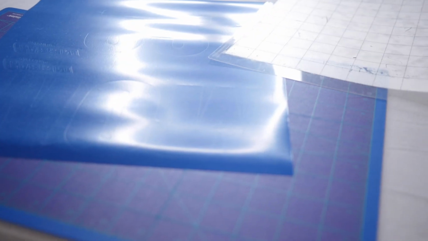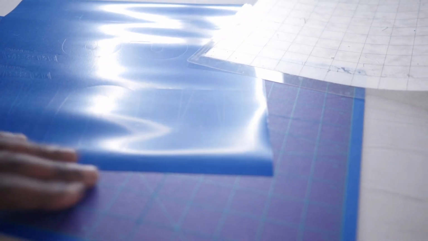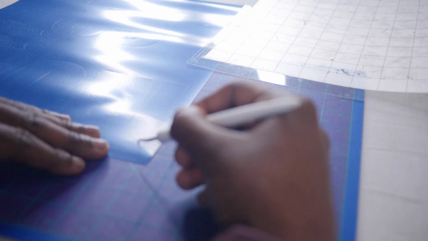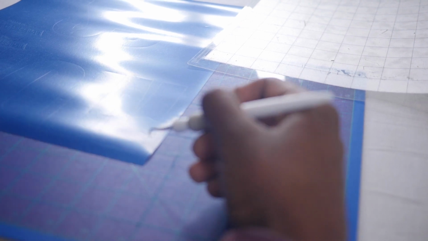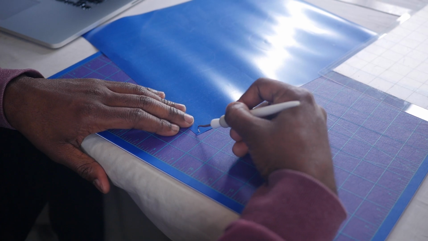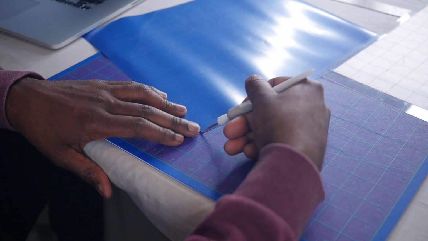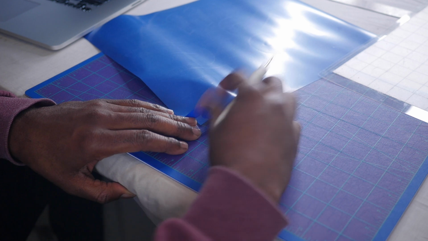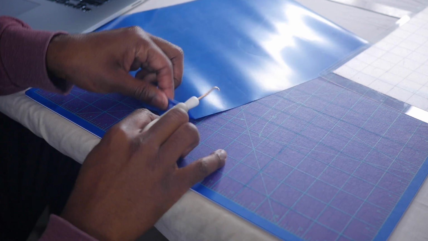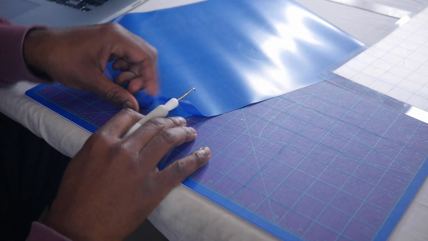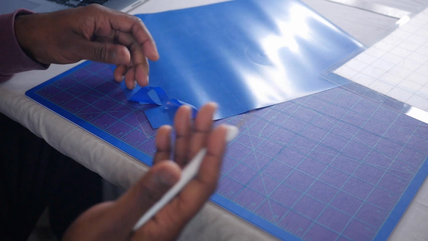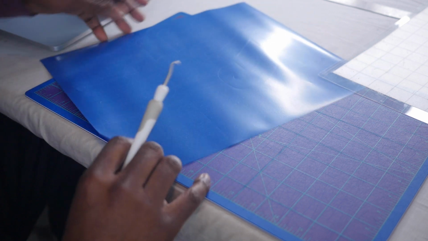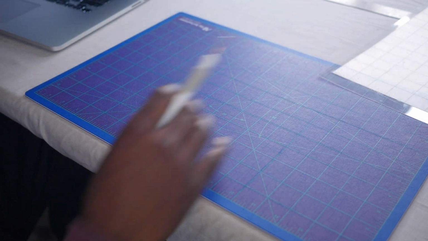From this angle right here, you guys can see the letters, right? So I'm just going to go ahead and test weed it. With a test weed, I'm just going to grab a corner right here and pull it up and make sure it separates good. Okay, and it is separating good. So I know my cut settings are good and on point. Separating real good. So I'm just going to leave that right there and set this off to the side because I'm going to weed everything all in one.